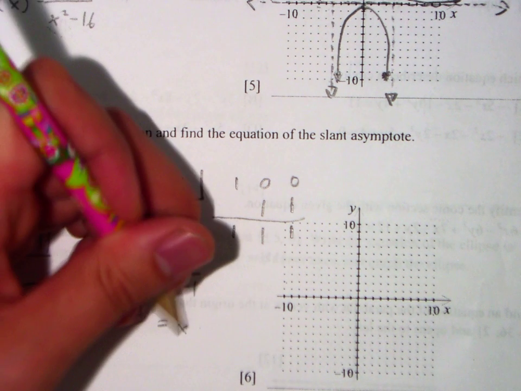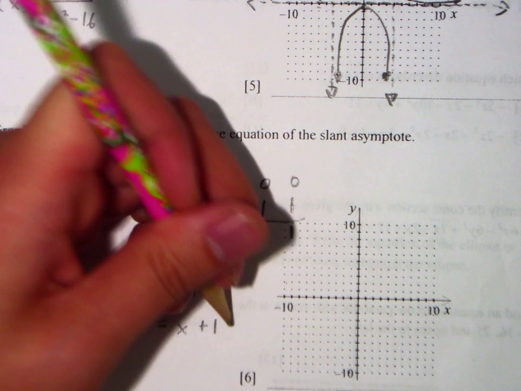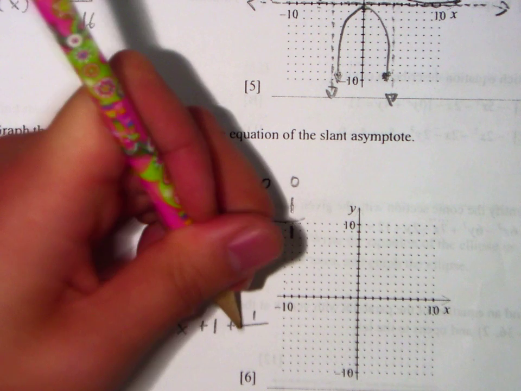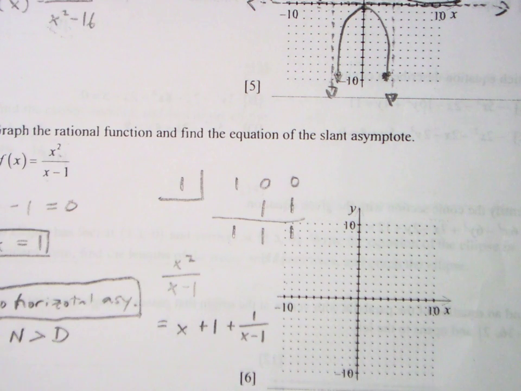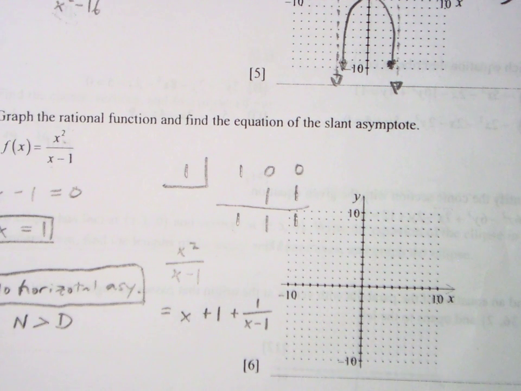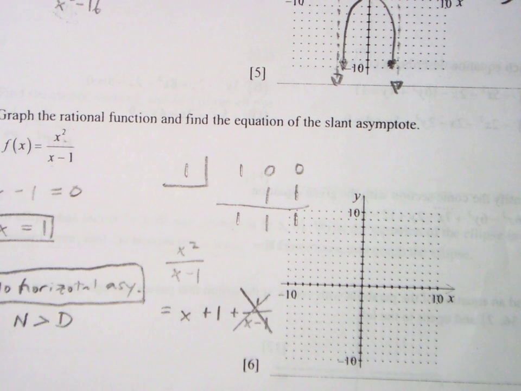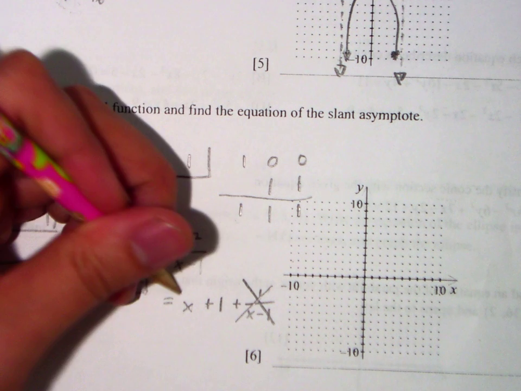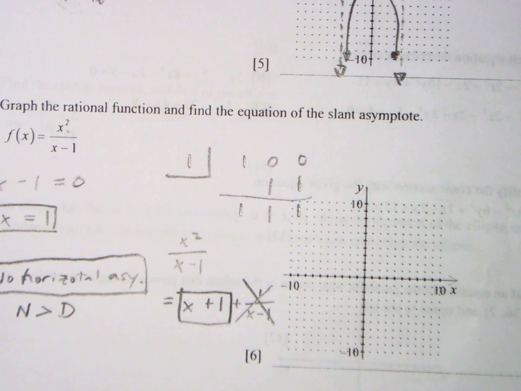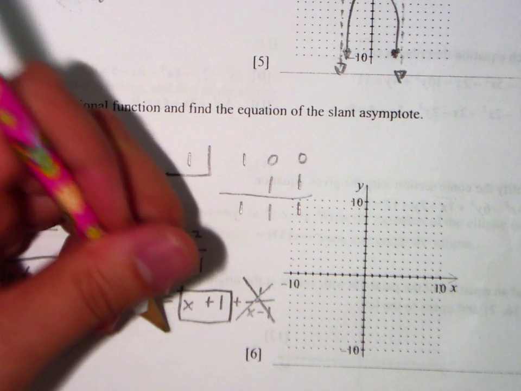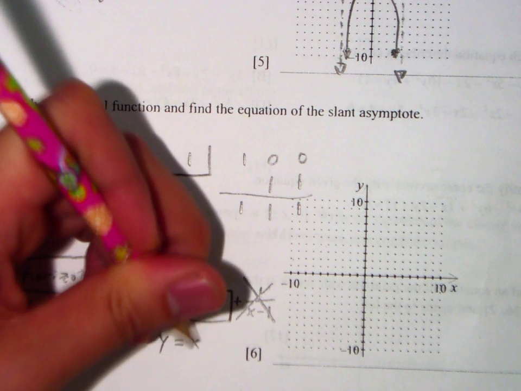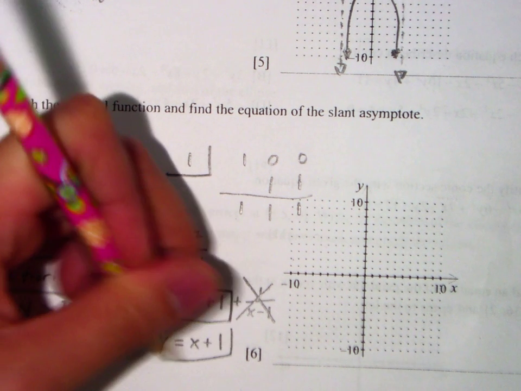So it'll be x plus 1 plus the remainder, 1 over x minus 1. When we look at the slant asymptote, we don't care about the remainder. We only care about the portion right there. Our slant asymptote is going to be y equals x plus 1.